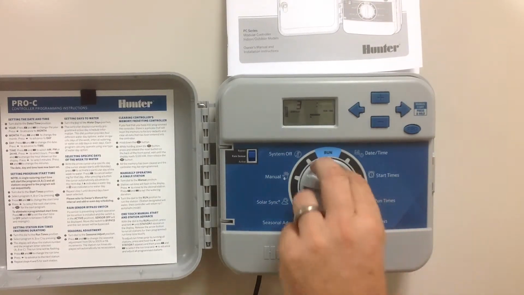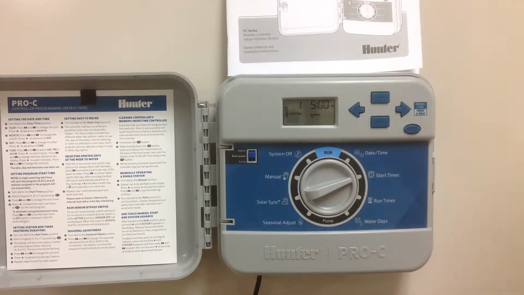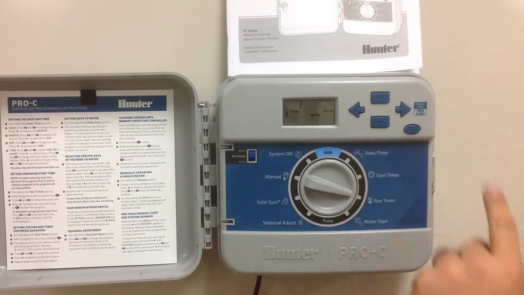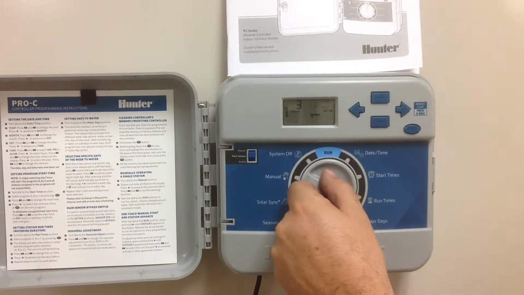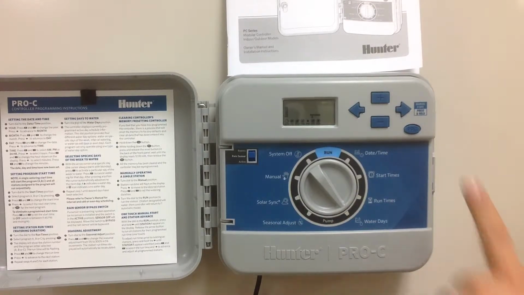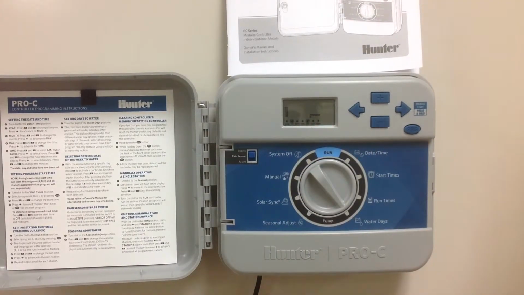And then I can go to program B. I'll start back up here. Program B comes on at 5 o'clock p.m. I can go down to run times. Station 1 isn't going to come on. Station 2 isn't going to come on. But station 3 is going to come on. And how many days is program B to come on? Let's turn down to water days. Oh, it only comes on Friday. I'm going to push the program button to get back to A, and that's going to tell me how many days program A is running. So that is the difference between program A and B.